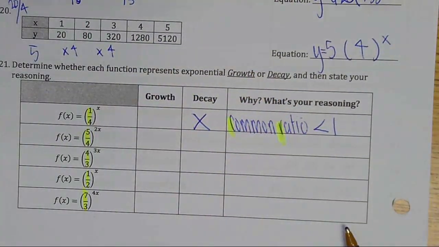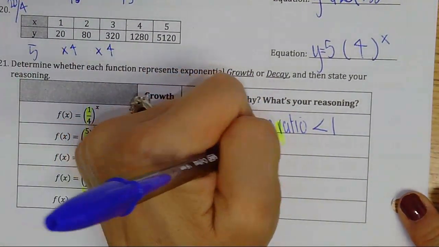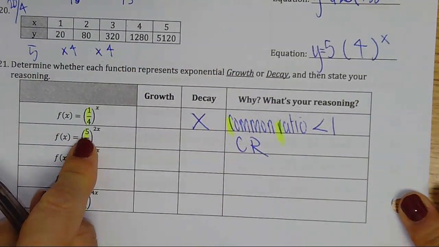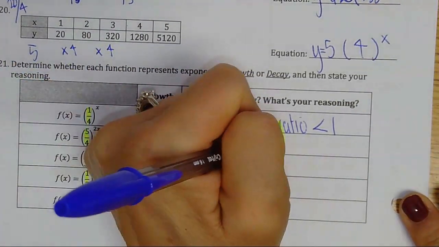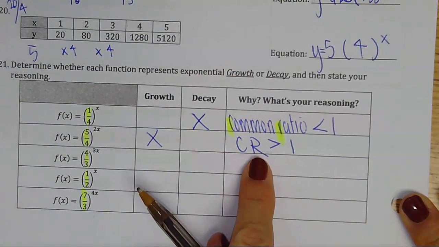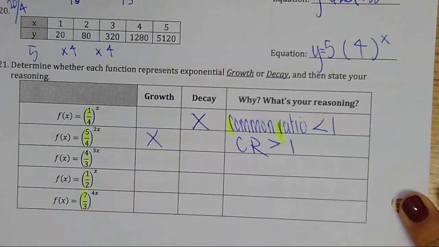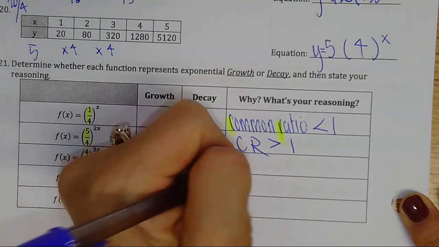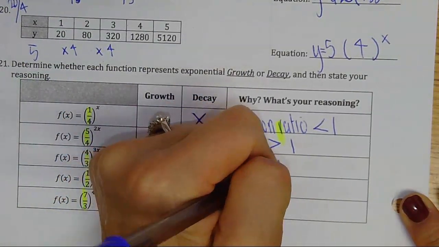And now I'm just going to call it CR for the next few. So CR, well, 5/4, ooh, that's greater than 1. So it's growth, and our common ratio is greater than 1. 4/3, ooh, also greater than 1, so it's growth. Common ratio is greater than 1.